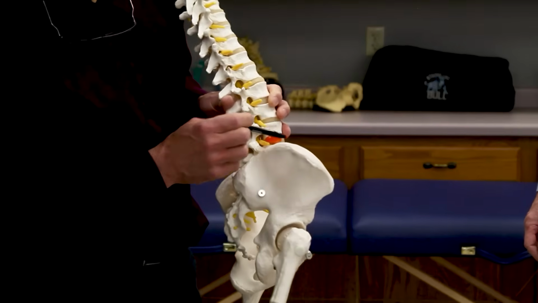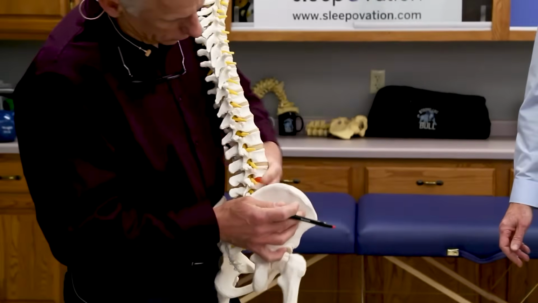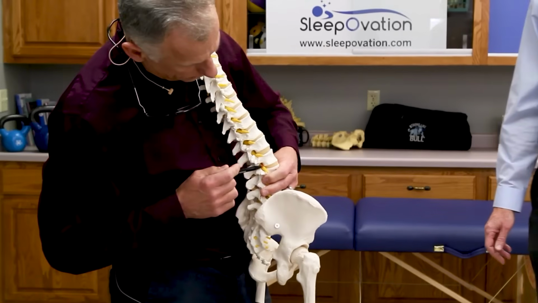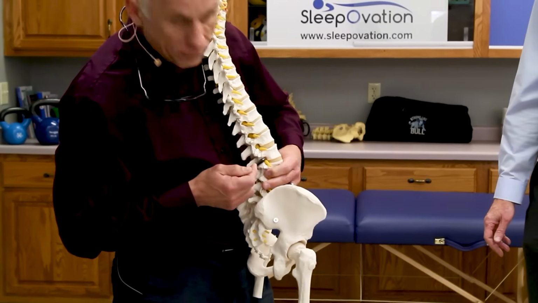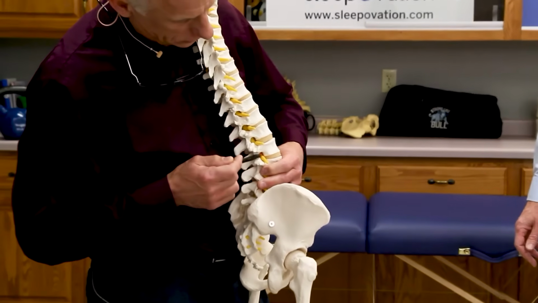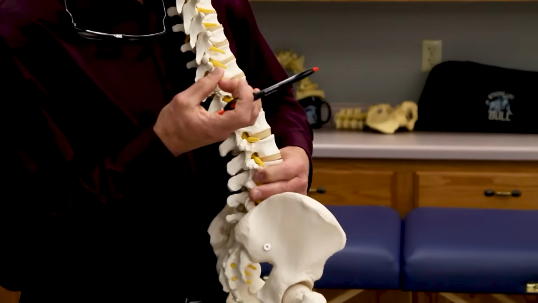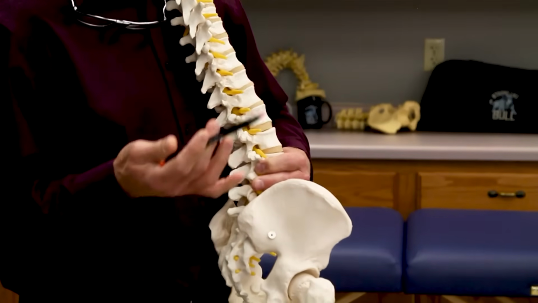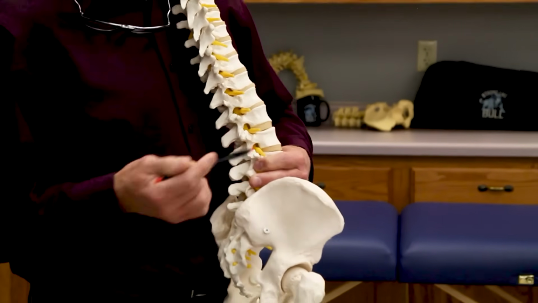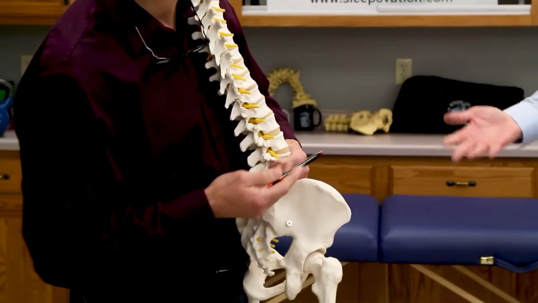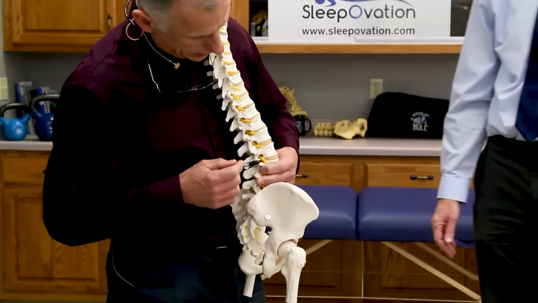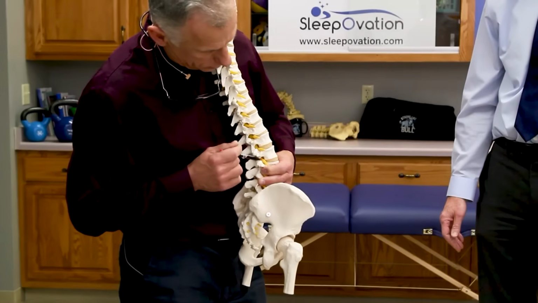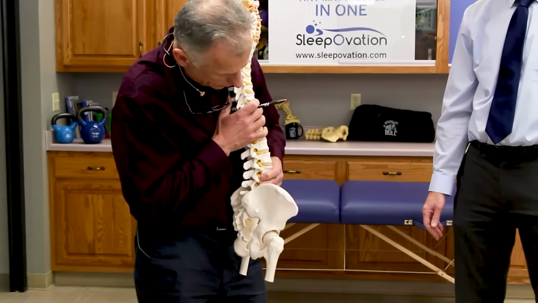Also, you could have a healthy disc, but let's say the hole, or the foramen, where the nerve exits has become smaller. It can be from bone spurs, it can be from scar tissue from an injury, degenerative changes with arthritis. There you go, yep. As you age, that nerve can get pinched because that hole is becoming smaller.